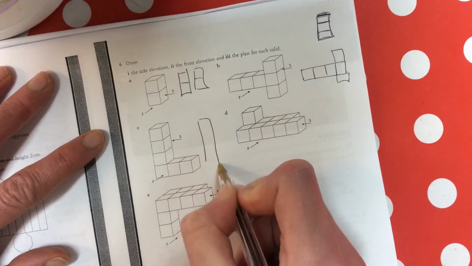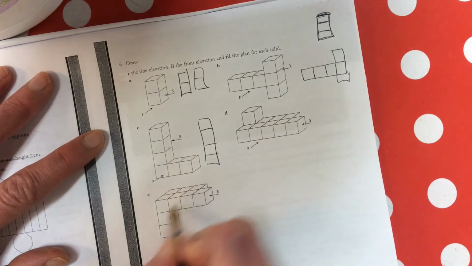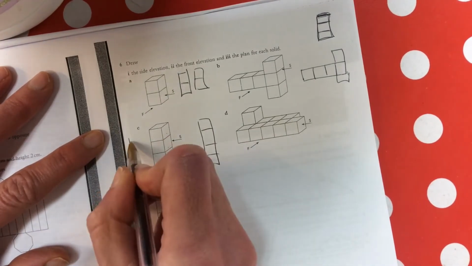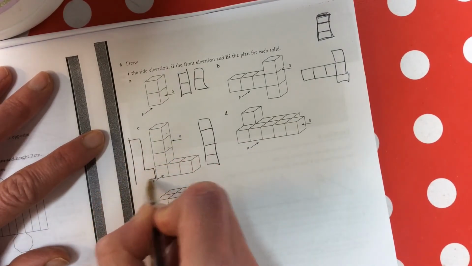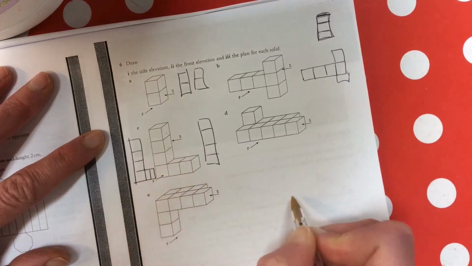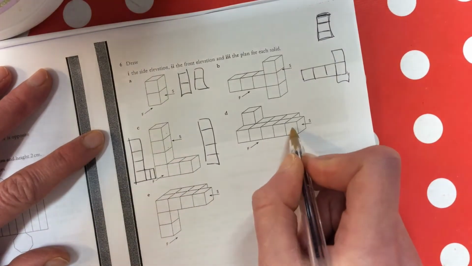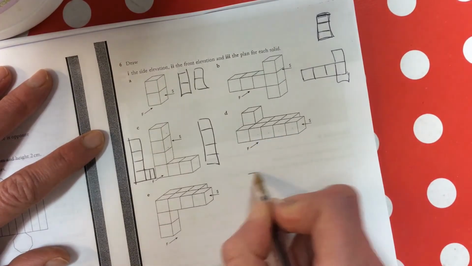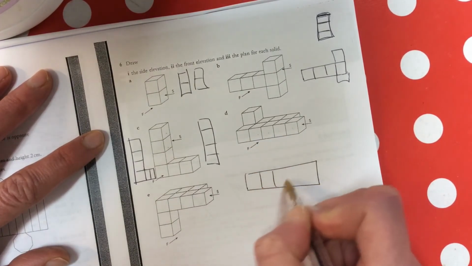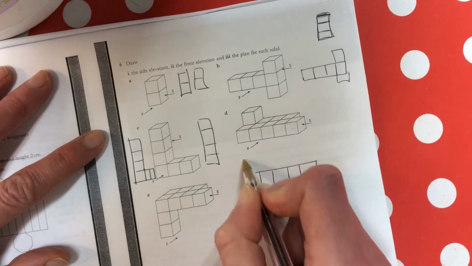If you look from a distance. If you look in from the front, you would have 4 and then 3. Bit squashed in here. If you look at this one from the front, you'd have 1, 2, 3, 4, 5, and a height.